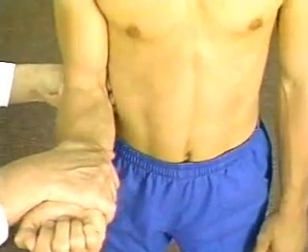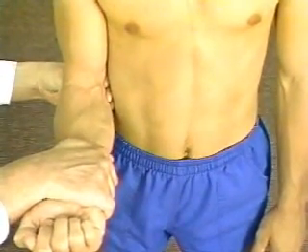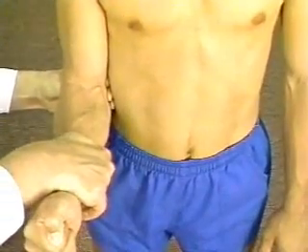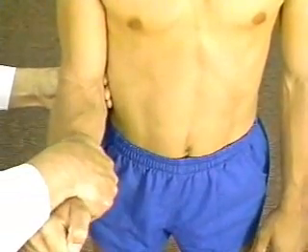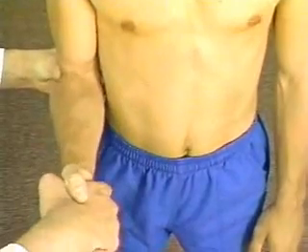Again, stabilize the elbow at the patient's side and grasp the distal forearm in a manner to apply resistance along the volar aspect of the distal radius. Instruct the patient to begin to pronate the forearm from the supinated position while applying resistance to the distal volar aspect of the radius. Pronation and supination can also be tested by grasping the patient's hand and applying resistance to pronation or supination through the hand.